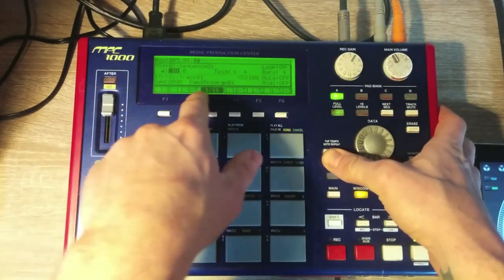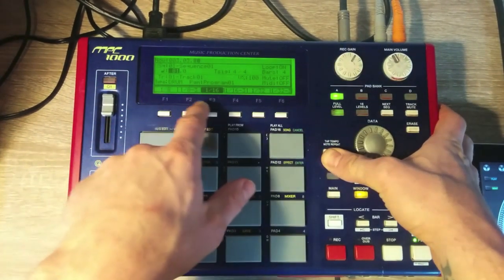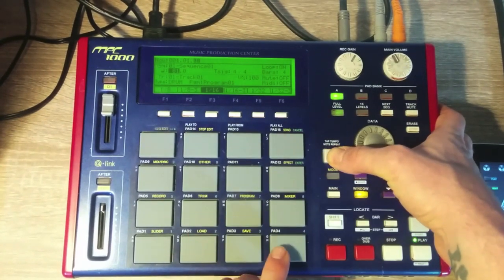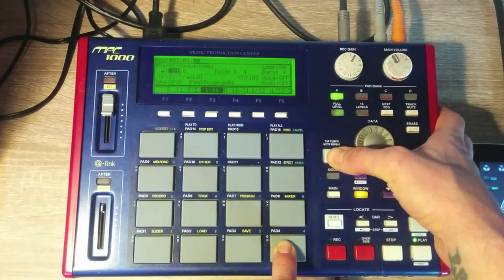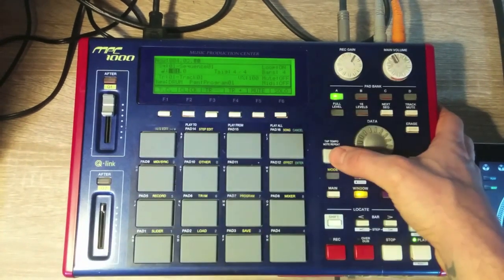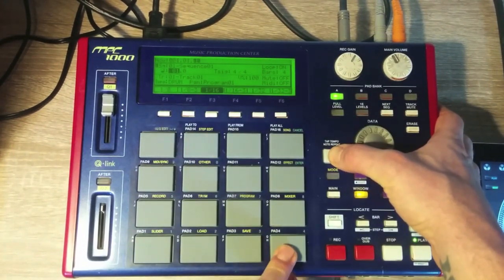Now, if I want to hear how a 16th note hi-hat pattern would sound, I could just hold this note repeat button and hold the pad. Also vary the velocity by turning this full level off.